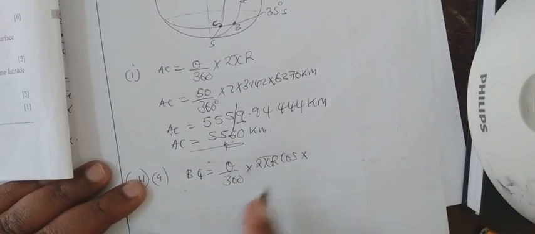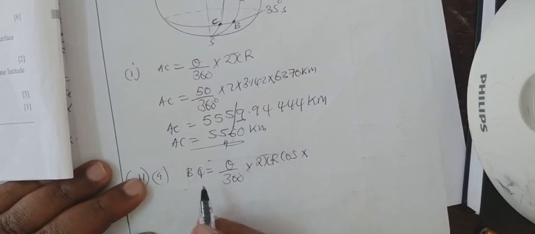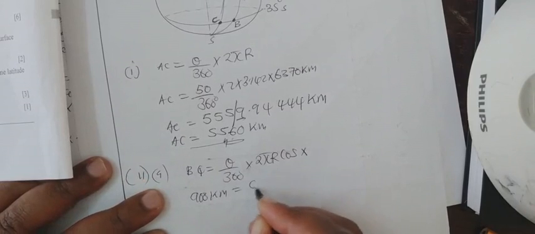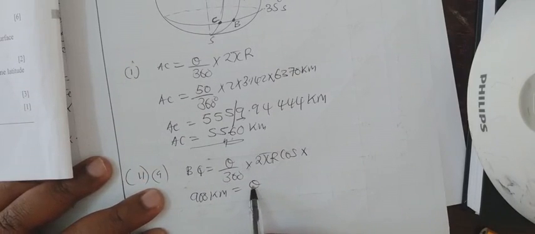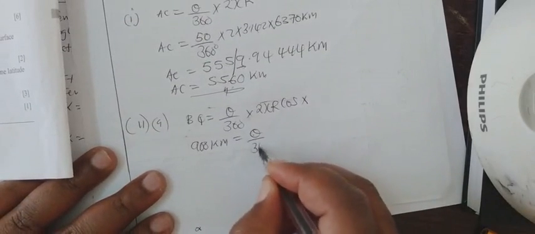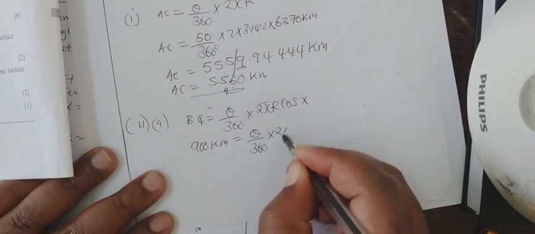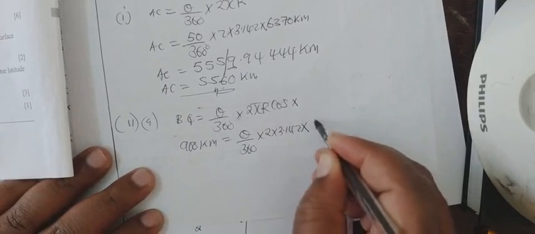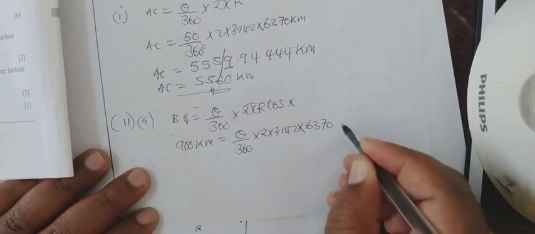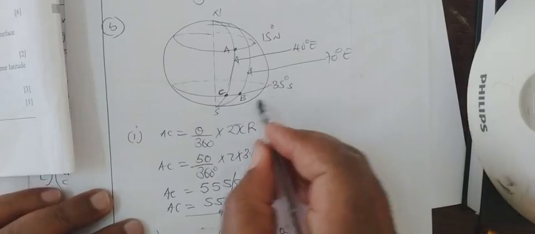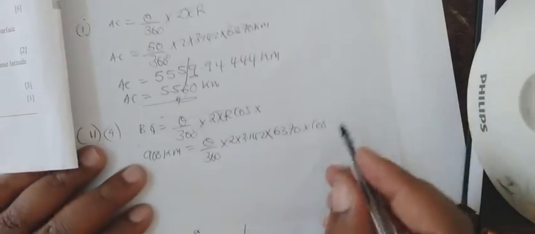But the distance here is 900 kilometers. So 900 kilometers is equal to theta, the difference in longitudes, which they want you to find, over 360 times 2 times 3.142 times 6370 times cos of the angle of latitude, which is 35.